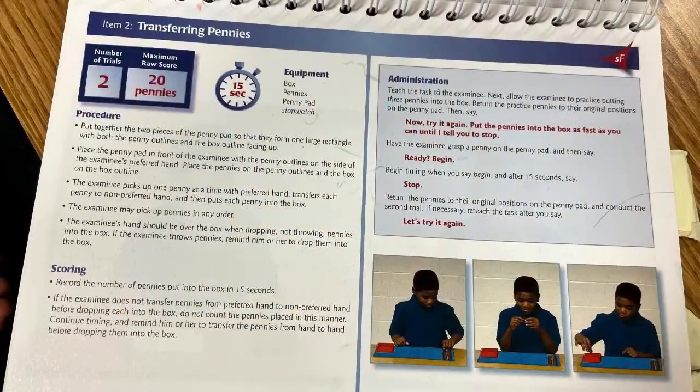Joe Rich received 2 raw scores based on his 2 trials when transferring pennies. He placed 11 pennies in the red tray during the first trial and 13 pennies during the second trial.